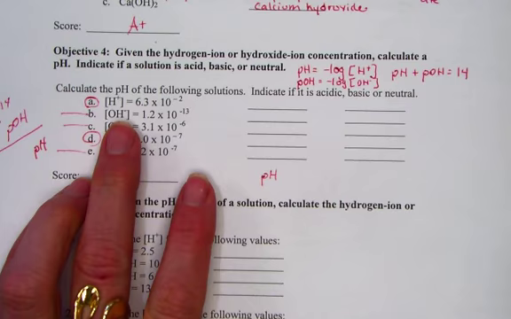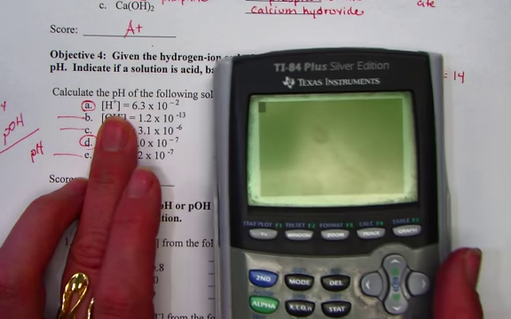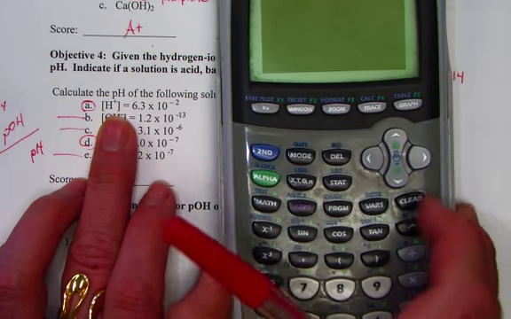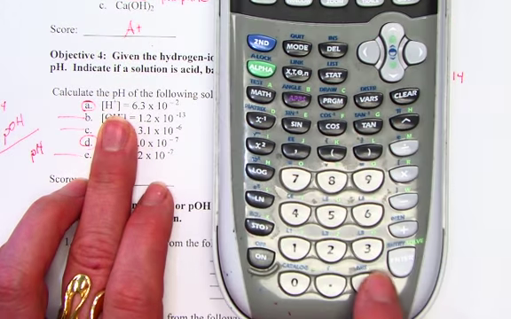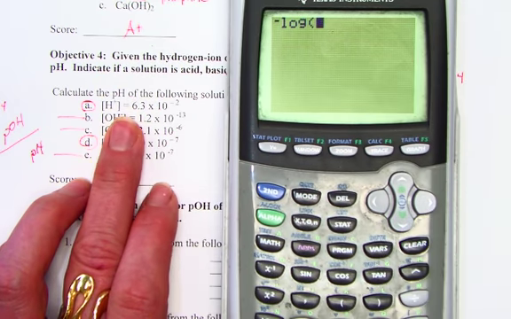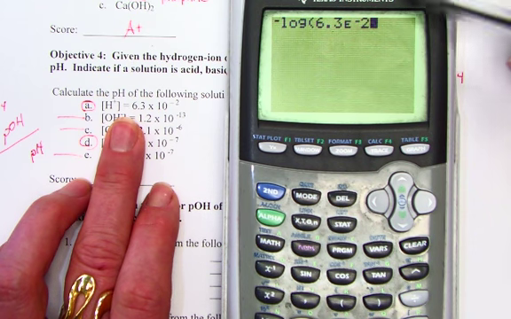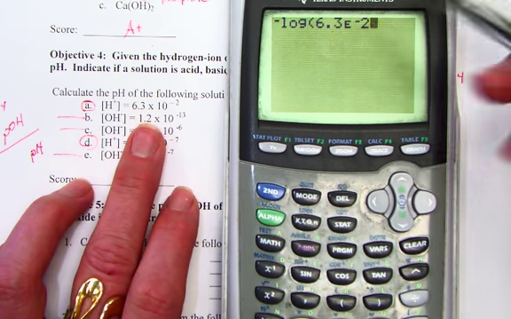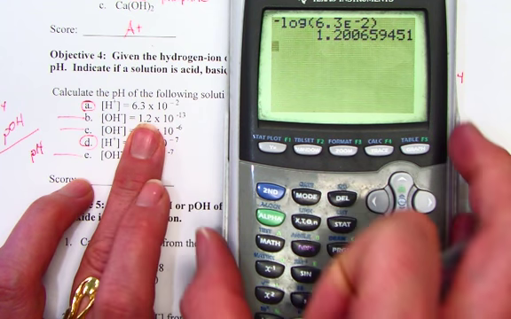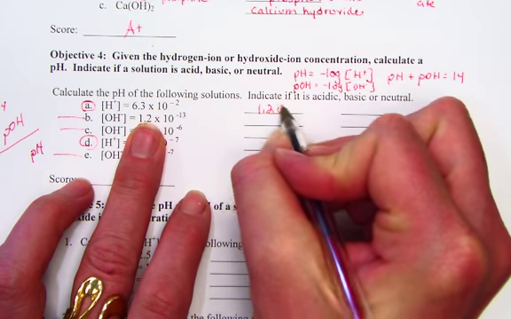So let's begin looking at hydrogen ion concentration in letter A. When we hit for our pH, it is as simple as hitting, and I can show my calculator keys, negative log, and it will appear on our screen, of 6.3 E negative 2. Negative log of 6.3 times 10 to the negative 2 will look like this on your screen. Hit equal. So I'm seeing 1.20 as my pH of the solution.